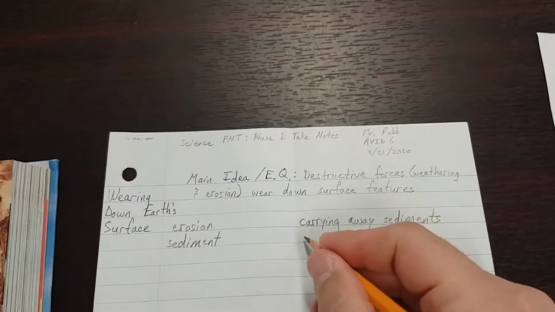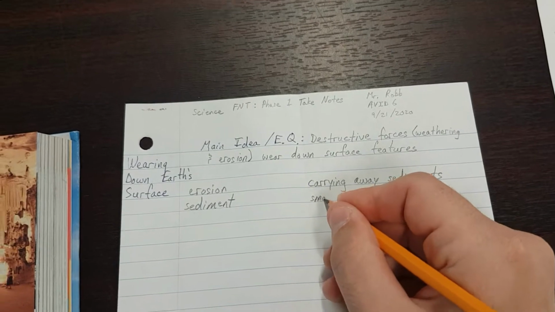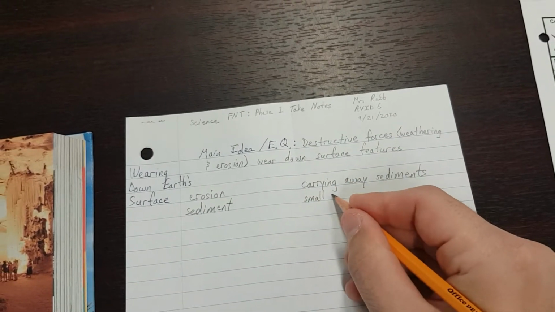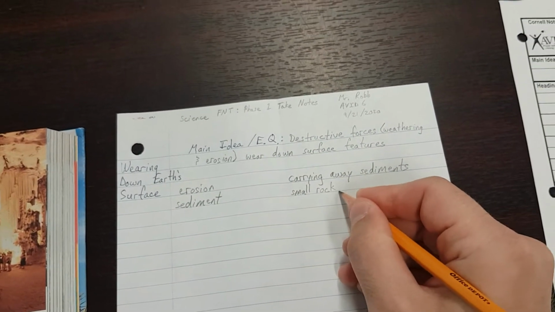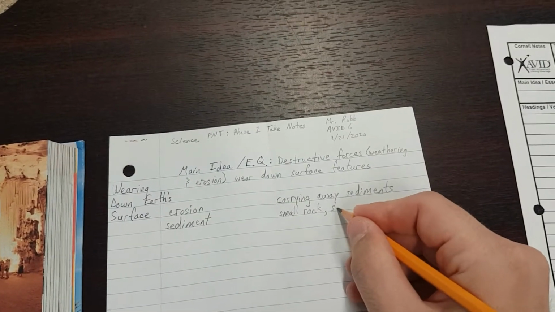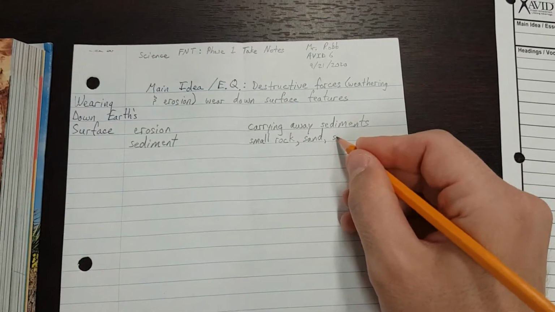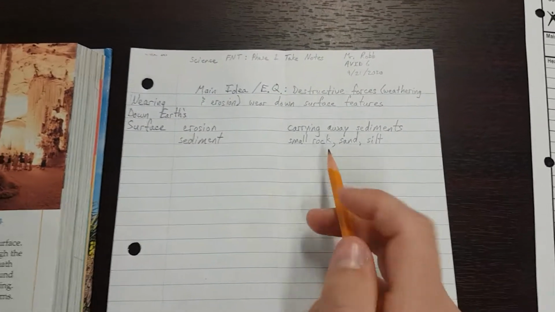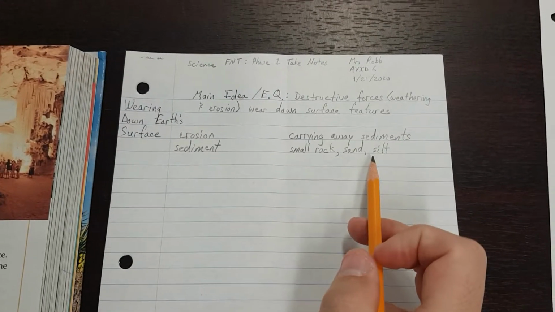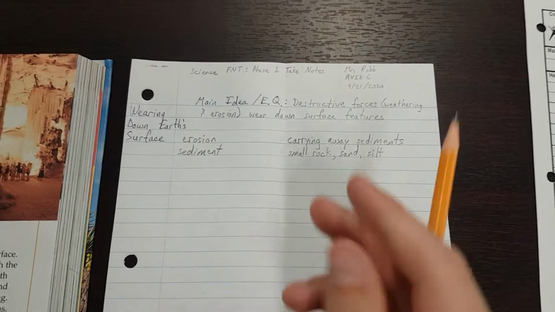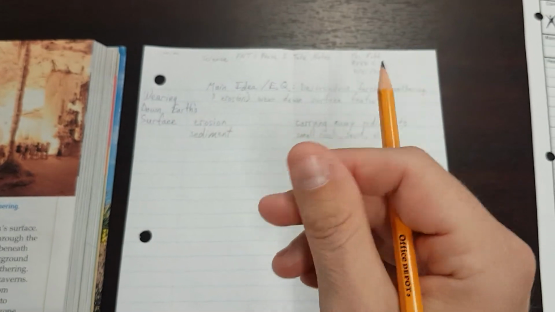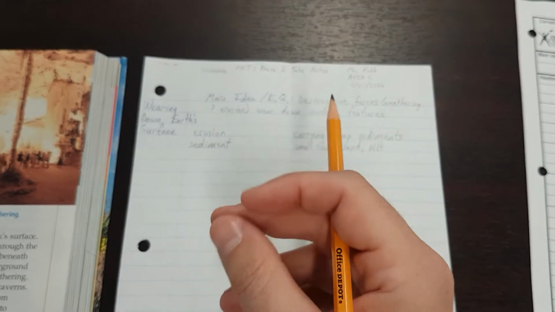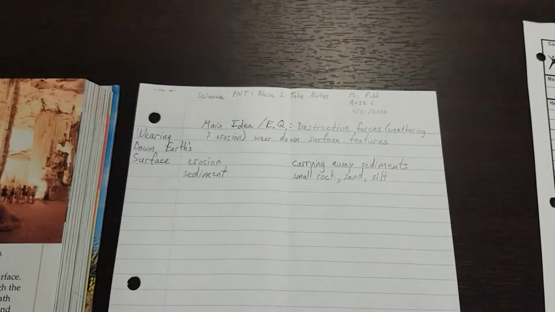So sediment is small, S-M-A-L-L, rock, R-O-C-K, comma, sand, comma, silt, S-I-L-T. Those are examples. Small rock, sand, silt is like very fine little particles of sand, clay, dirt, basically any little bits of pieces of earth that move.